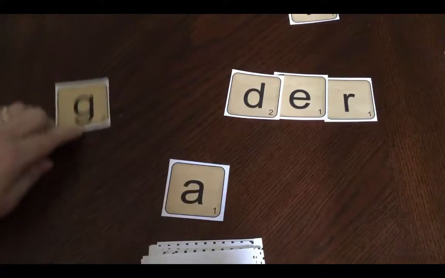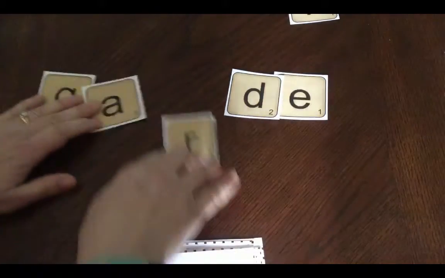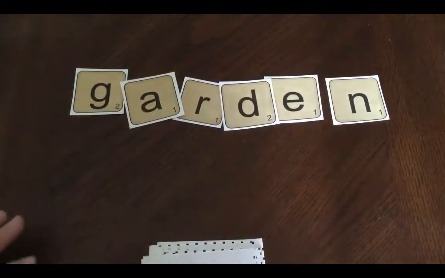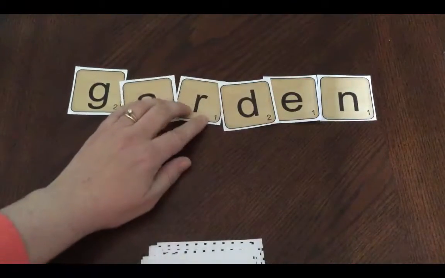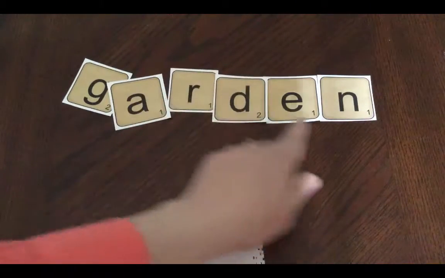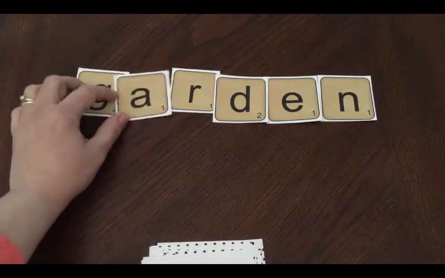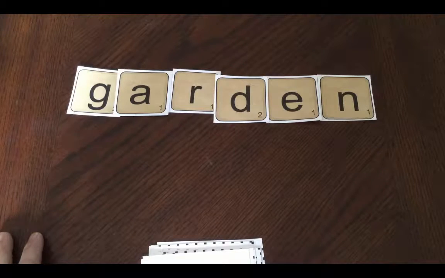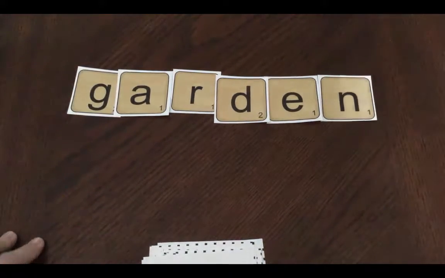Okay, let's move some letters around. And let's make a garden. We've got that short vowel at the end, but now we're adding this R sound with gar. So we have garden.